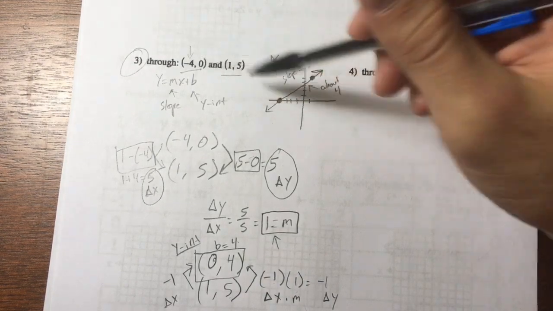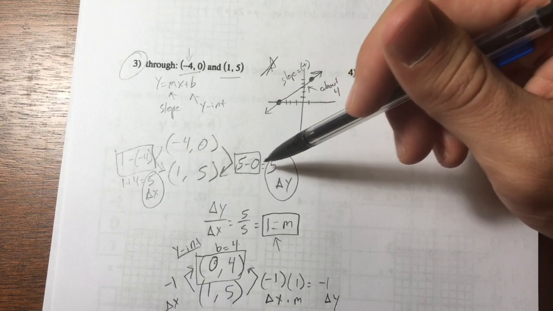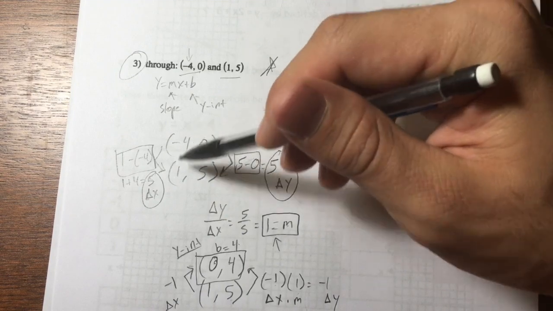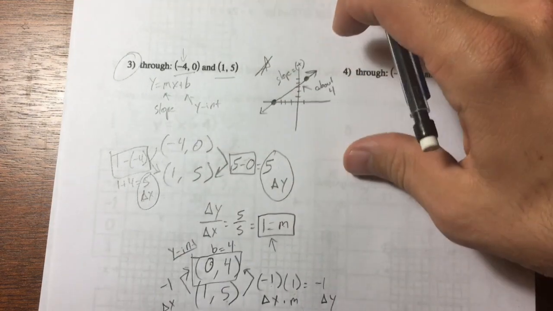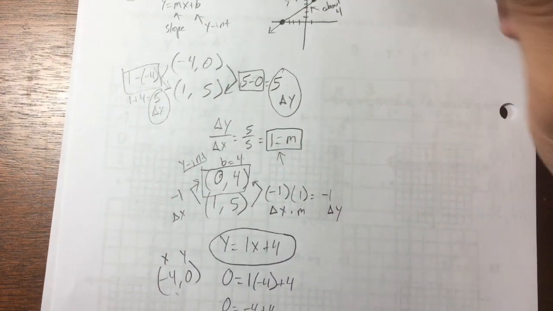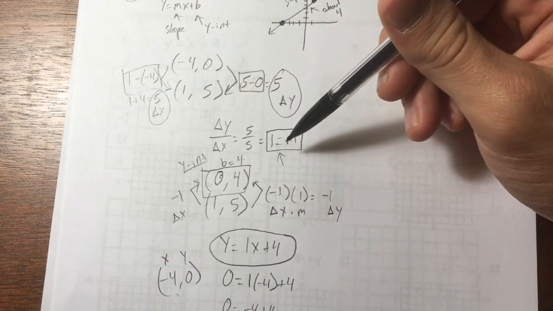First thing we did, given these points, is we calculated the slope. The change in y, 5 minus 0, was +5. The change in x, 1 minus -4, was also +5. When we made our ratio to find the slope, 5 over 5 is 1. This is the m value.